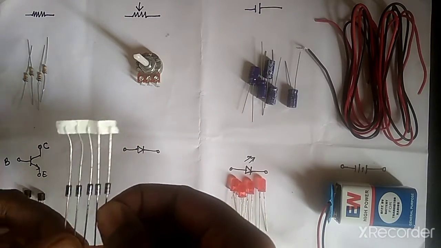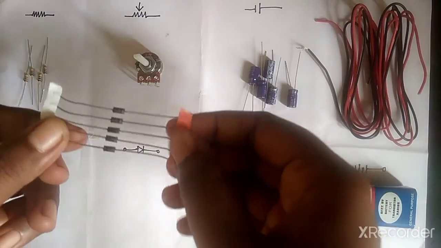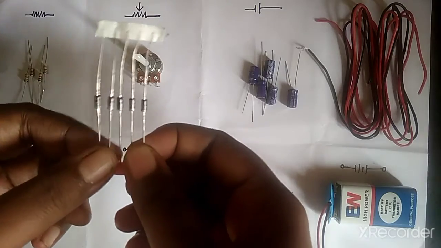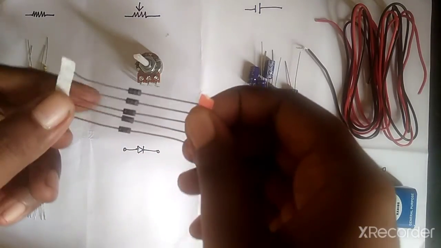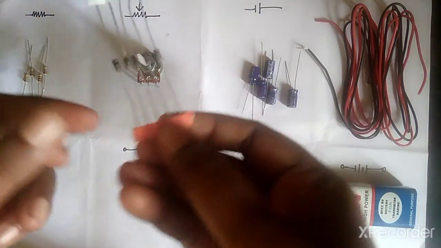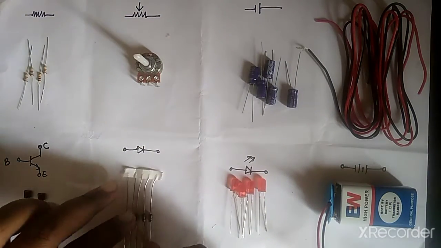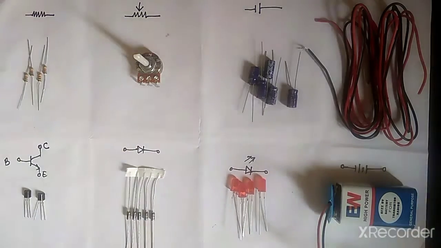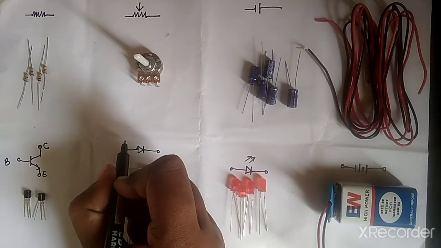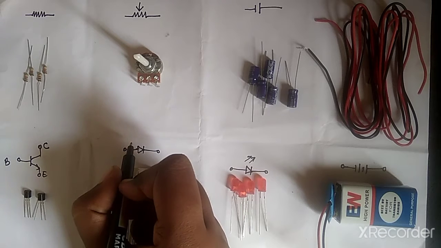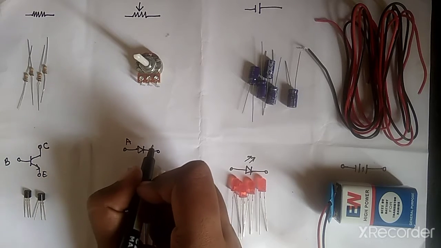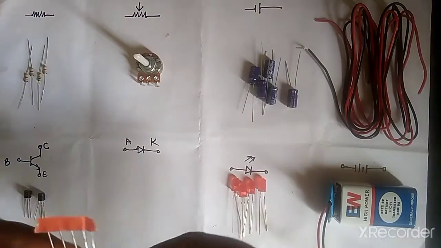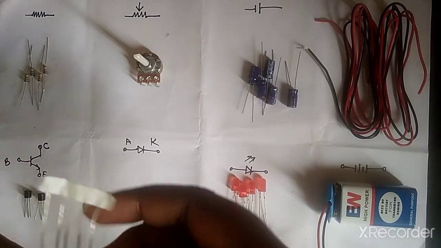Next component is the diode. This is the PN junction diode. In a circuit, the diode is used to convert AC energy into DC power. So this is the diode. This is the symbol of the PN junction diode. It has two terminals, anode and cathode. How to identify the terminals of this diode, we will see in the next video.